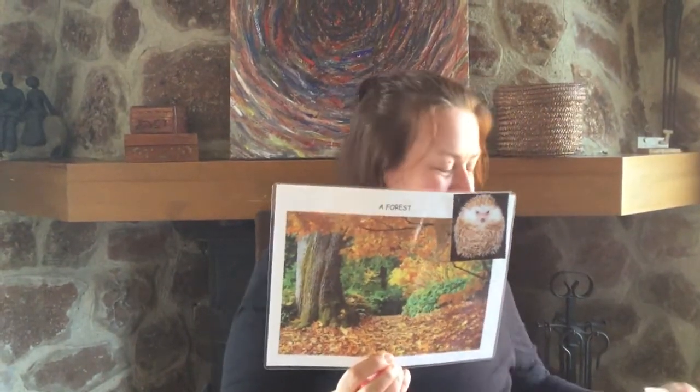My next animal is a squirrel. Squirrel. A brown squirrel. I'll put my squirrel here under the hedgehog.